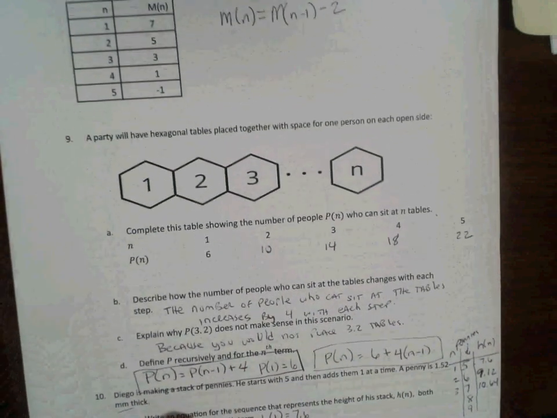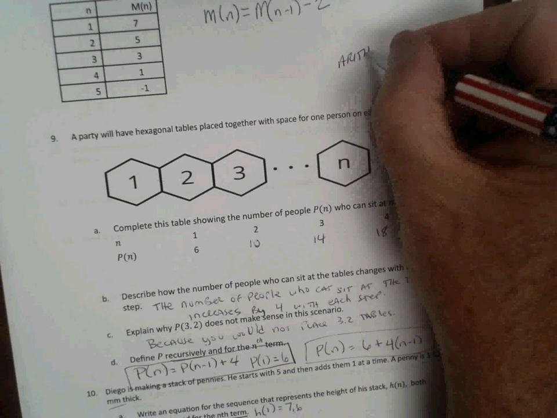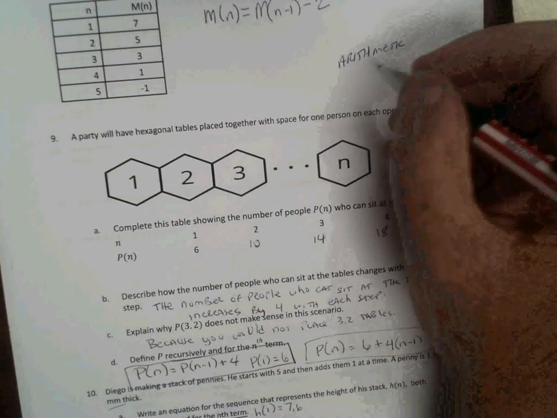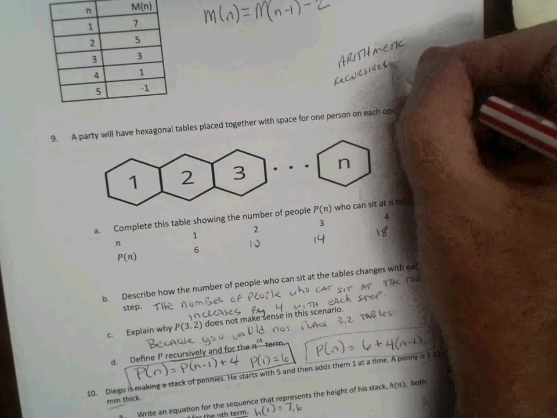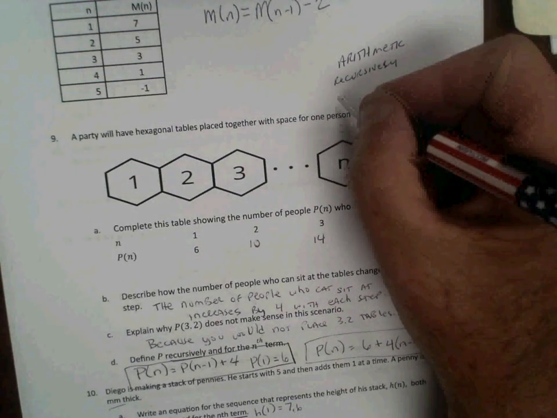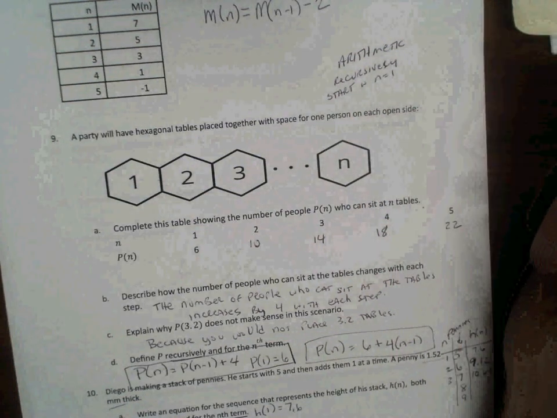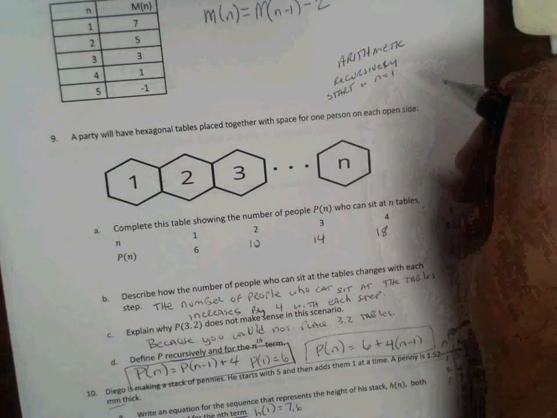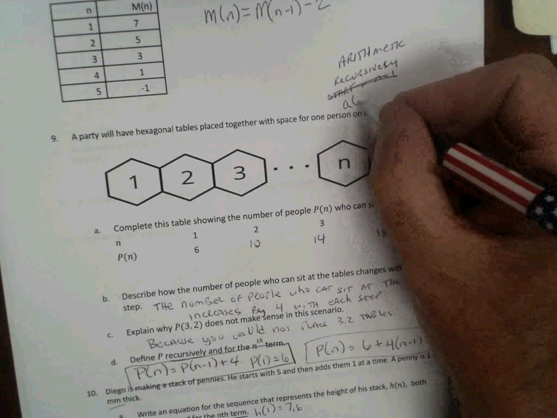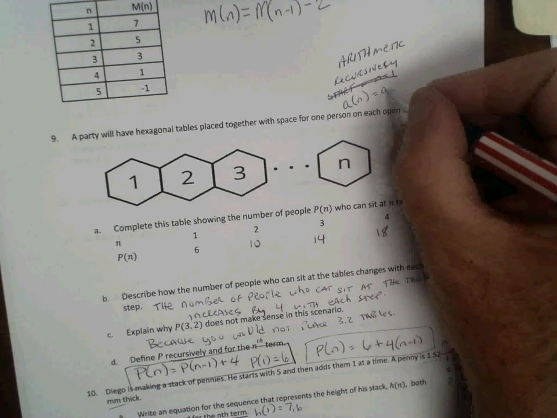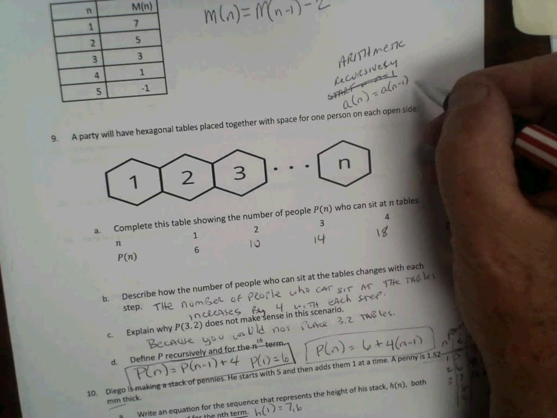All right, I'm going to move up here a minute. And I'm going to remind you that an arithmetic sequence, recursively, to get the nth term, what do you do to the previous term for an arithmetic sequence?